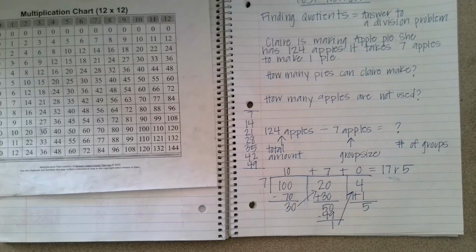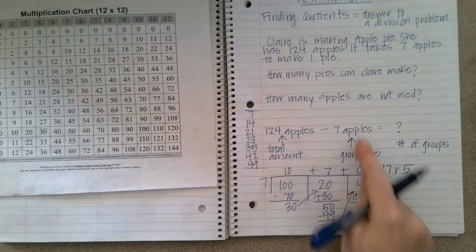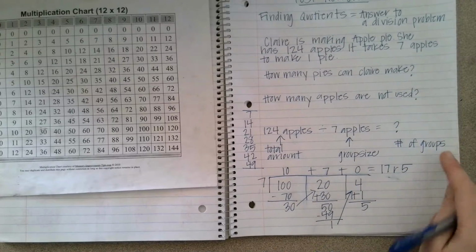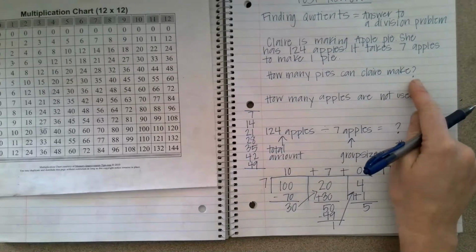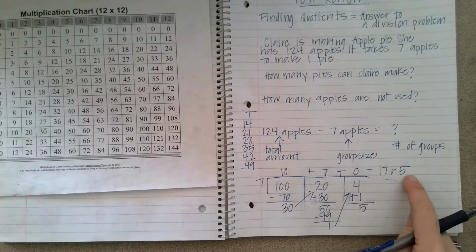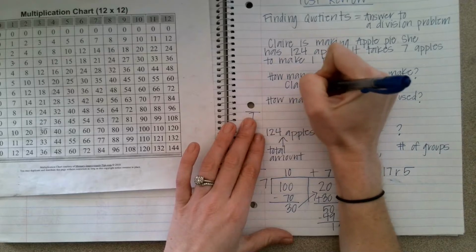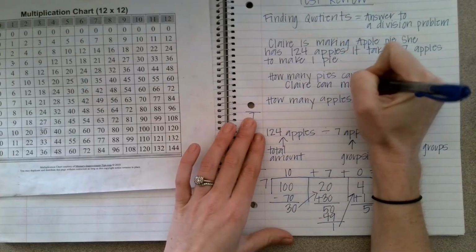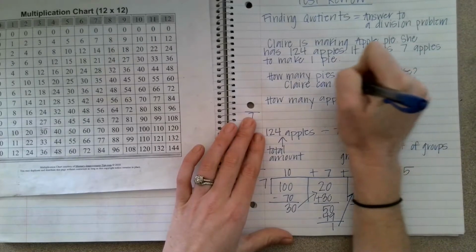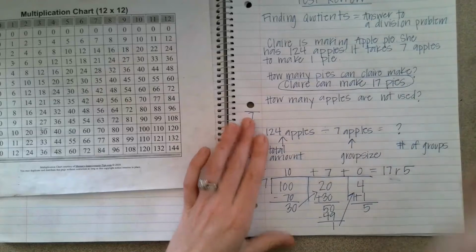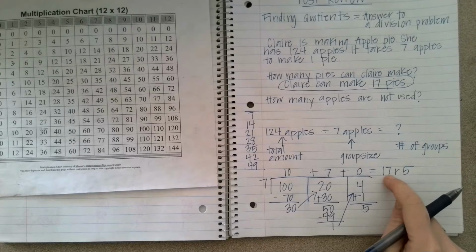Now we need to understand what our numbers stand for. So we know if we divide 124 divided by 7, my answer should tell me number of groups. I have 17, remainder 5. So, how many pies can Claire make? Well, if this is what my number stands for, number of groups, that means Claire can make 17 pies. Because we don't need to worry about the remainder, she can make 17 full pies.